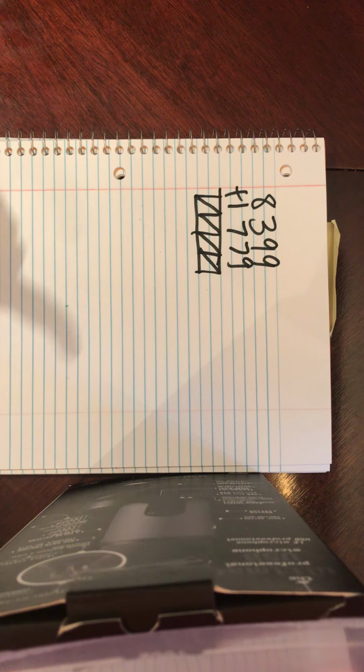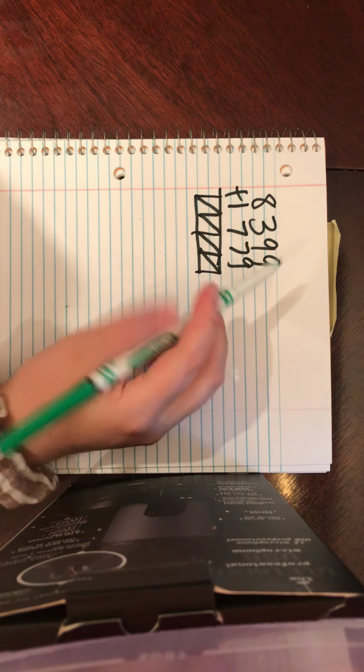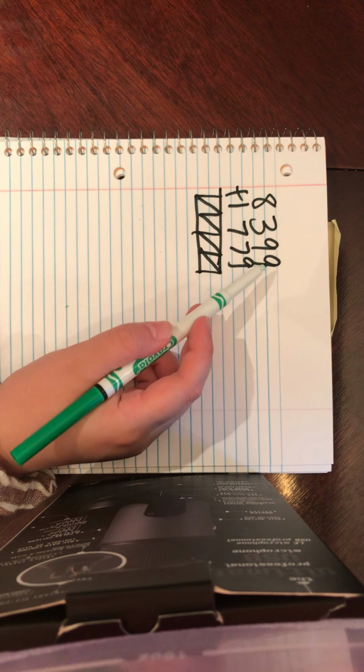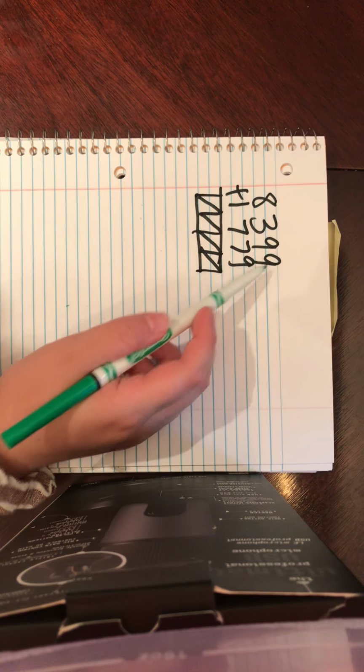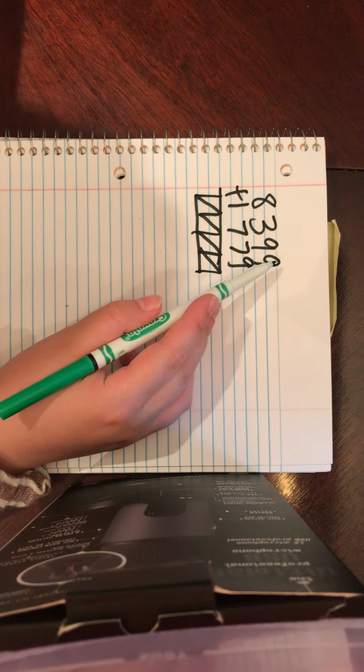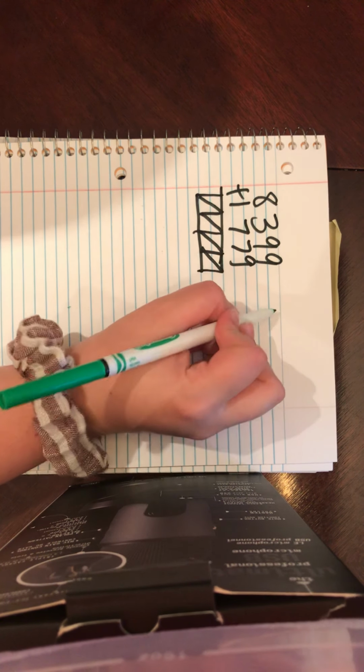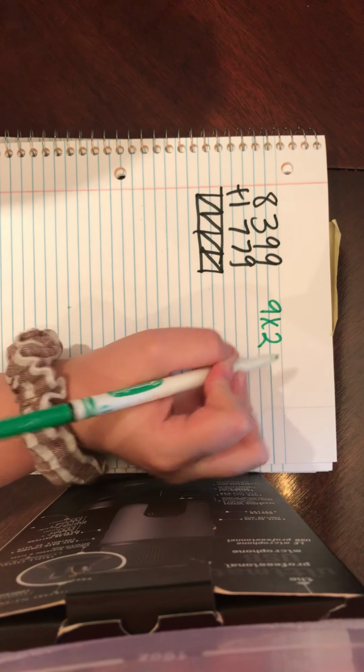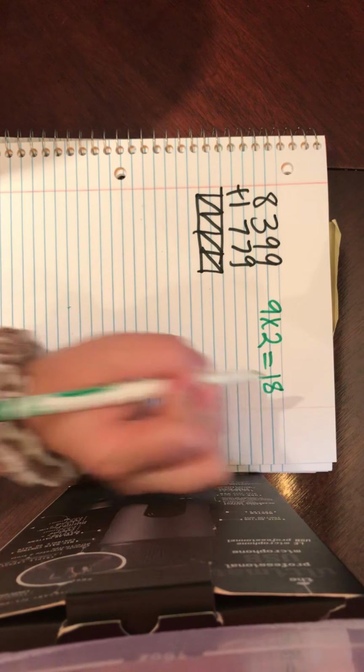All right, and just to make it a little clearer, I'm going to switch my colors so y'all can see. So our first problem is going to be 9 plus 9. Now I know my 9 facts very well, so this problem came very easily to me. 9 plus 9 is 18.